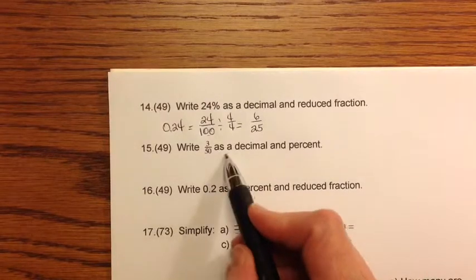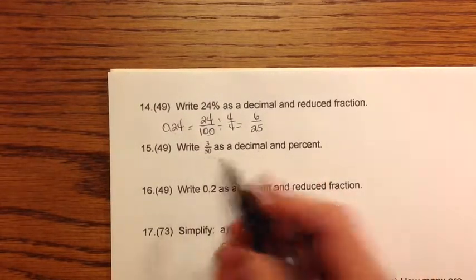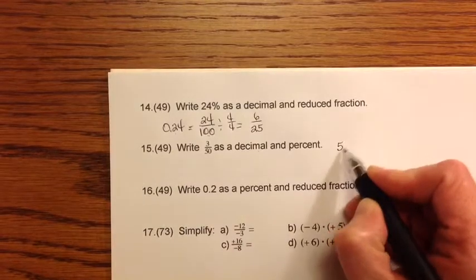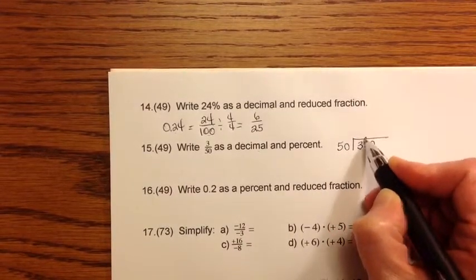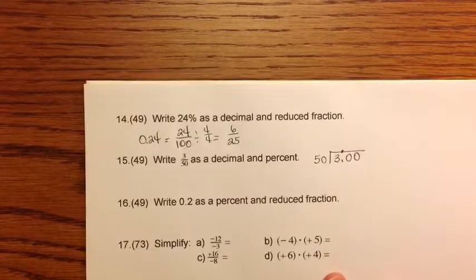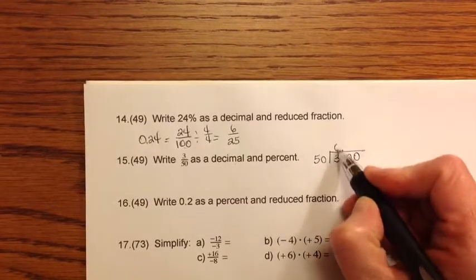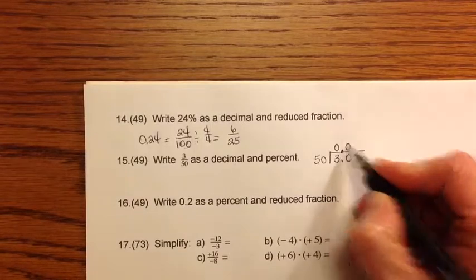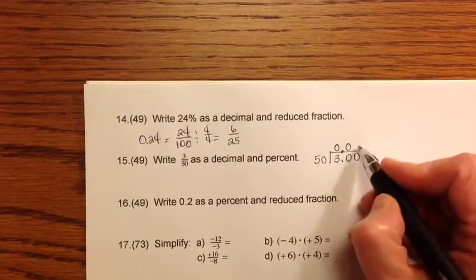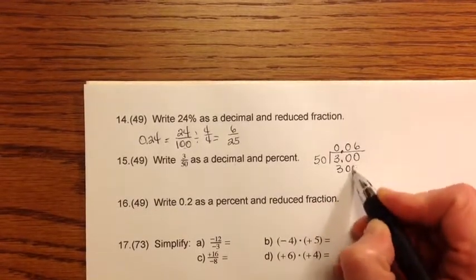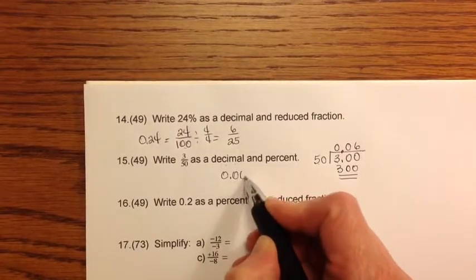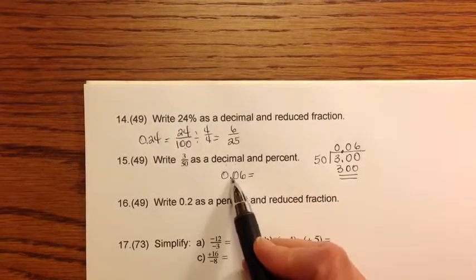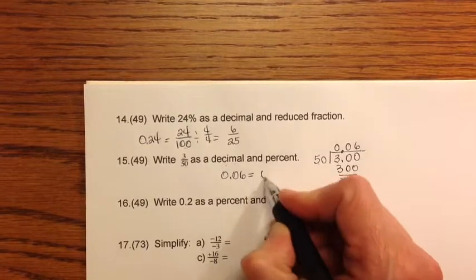Now we want 3/50 as a decimal and percent. To write a fraction as a decimal, let's divide the denominator into the numerator. And I think we're probably going to have to add 2 zeros to make it come out even. 50 won't go into 3. It won't go into 30, but it goes into 300 6 times. So there's your decimal, 0.06. And then as a percent, that's 6/100ths, which is 6%.